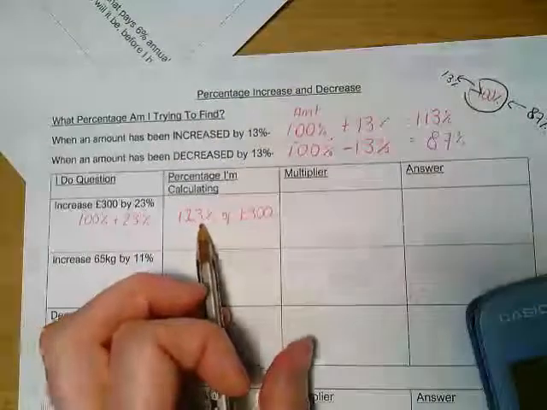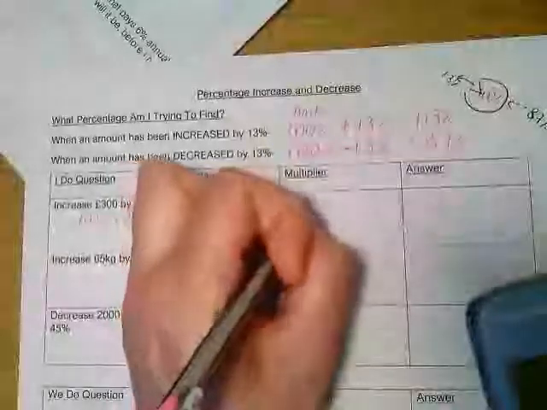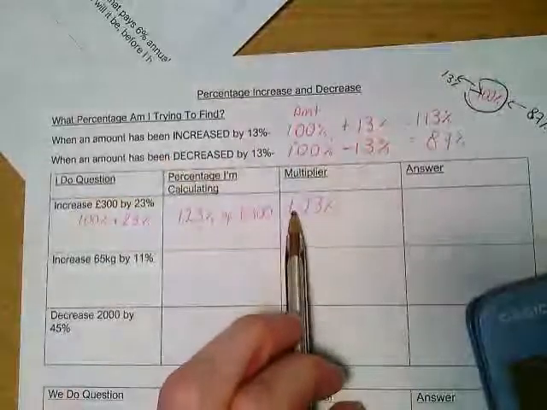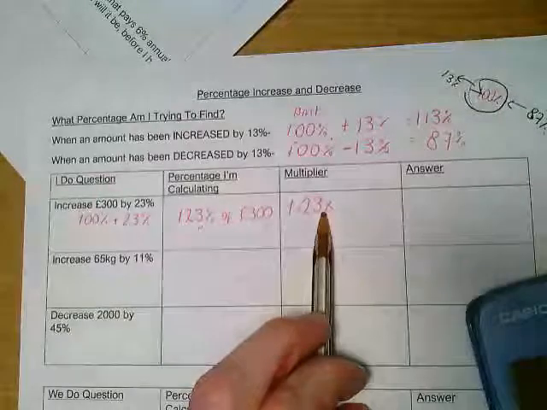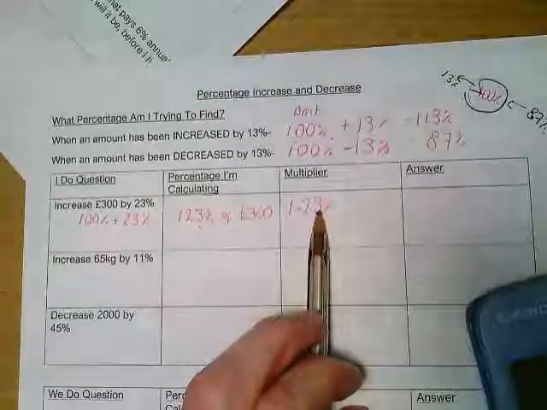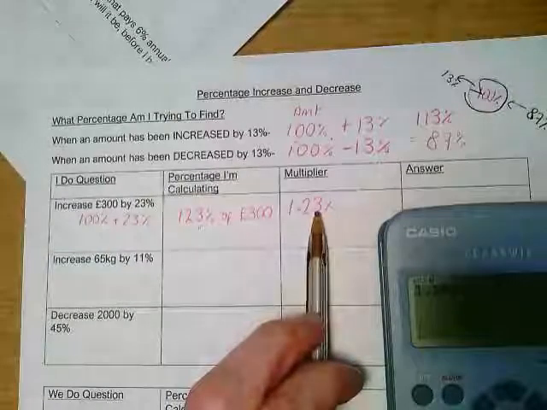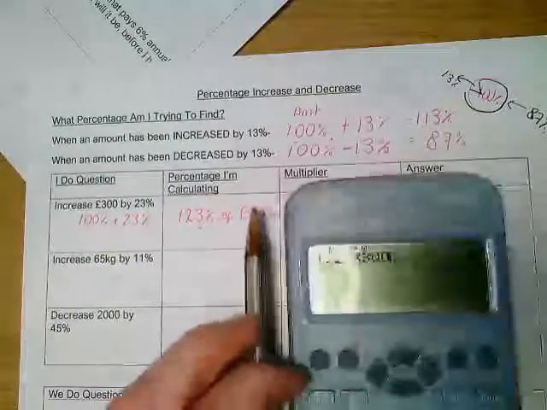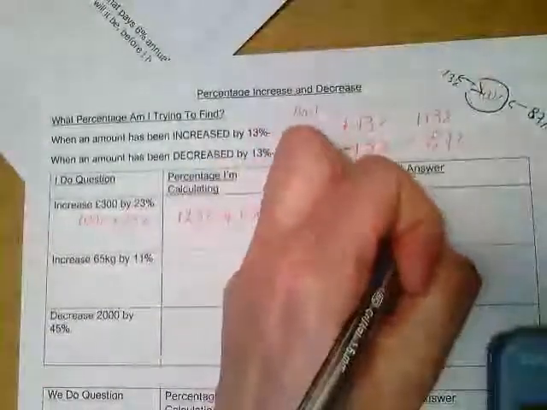Now, can we change this into a decimal multiplier? Yes, we can. We divide it by 100 and we end up with 1.23 as our multiplier. Now, look really hard at this multiplier. This one lot of £300 will give you your £300. This 0.23 will give you a bit extra, the 23% extra. So that is our multiplier. Okay, so 1.23 lots of 300 is going to give me £369. So it's given me the extra 23%, which turned out to be £69.